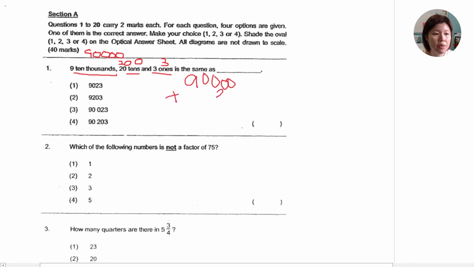We align them accordingly, and then we can add them together. Okay, give me a moment. So the answer is number 3. Okay, then let's move on.